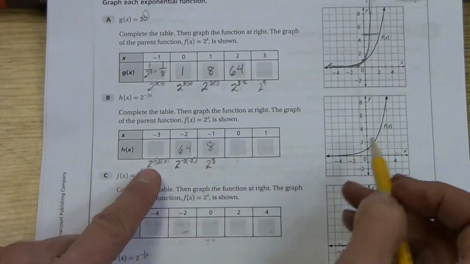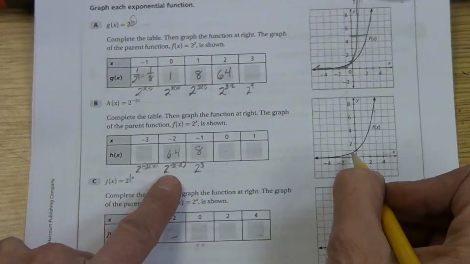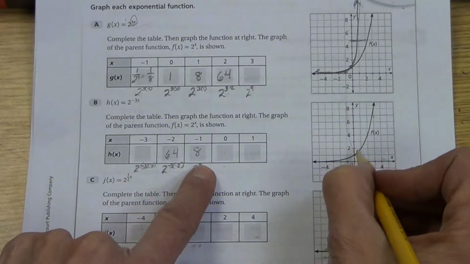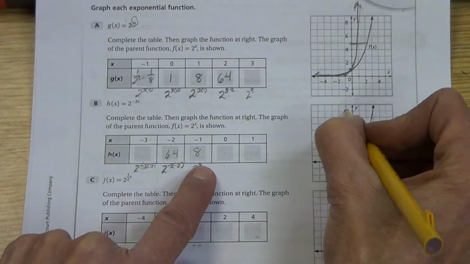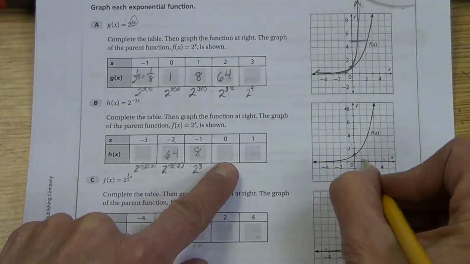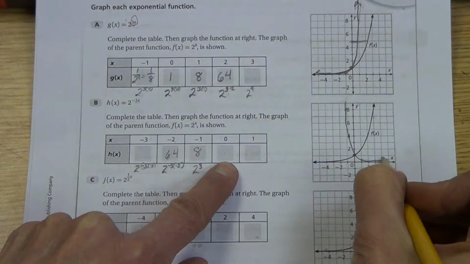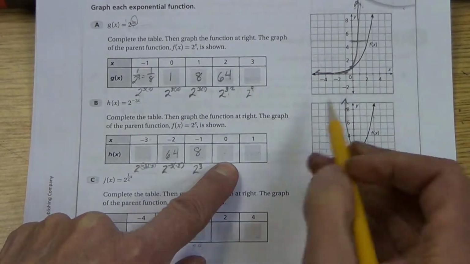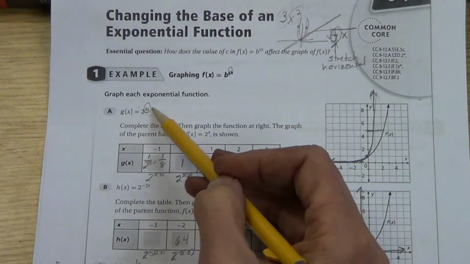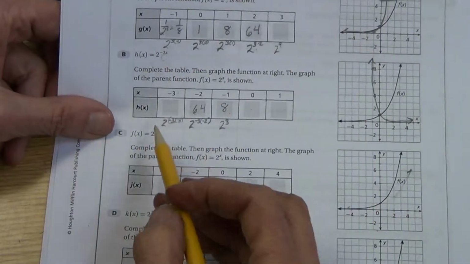So if we plug these in, negative 3, 512, we can't even come close to graphing. Negative 2, 64, we can't get even close. Negative 1, 8, 0, 1, and then 1, 1/8. So it is flipping it over the y-axis, doing a reflection over the y-axis when we have a negative in that position. Okay?